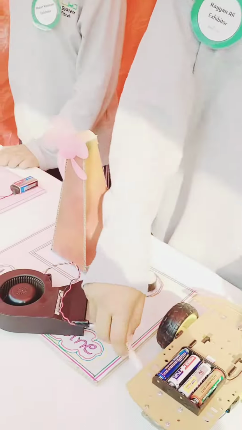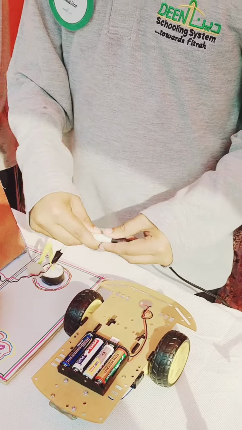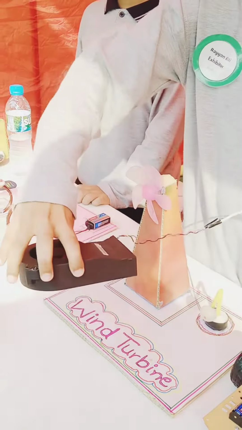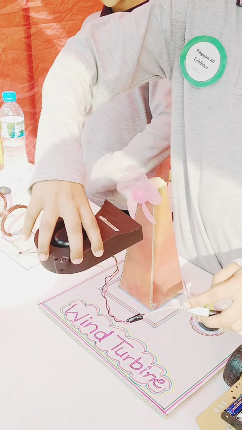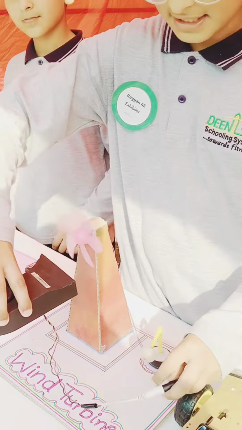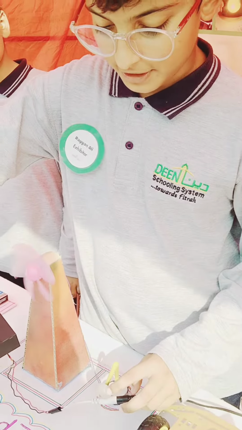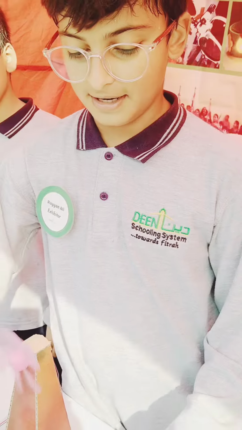And over here I will show you when the wind comes to it. When the wind comes to it, the turbine will slowly start working like this, and the lamp will be on over here. This is the wind turbine.